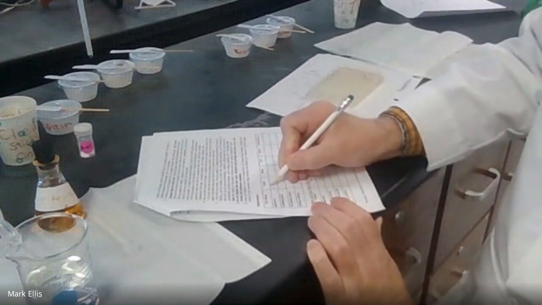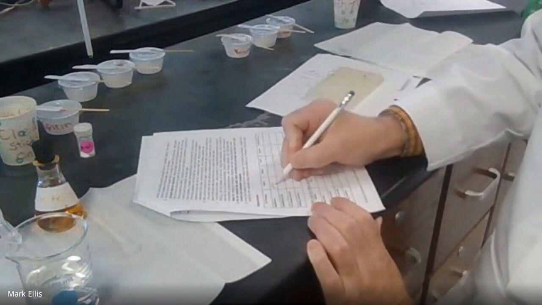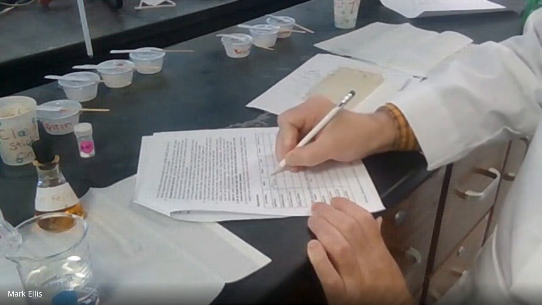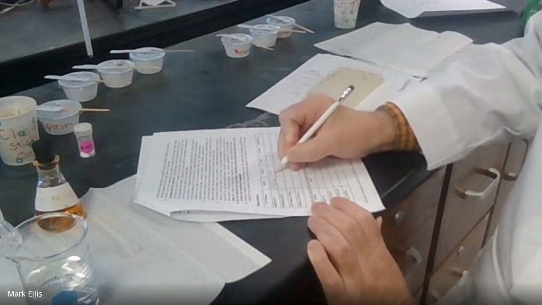So I would just put in here, it's just white powder, white granules. In fact, if it's that same way all the way across, just put an arrow all the way across. But that's what it is.